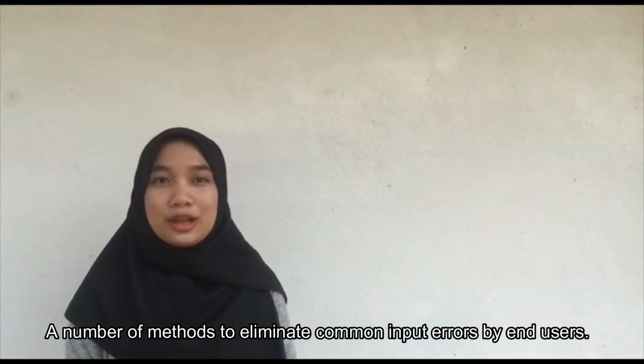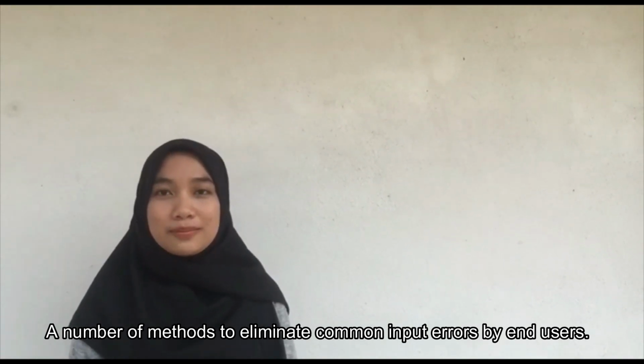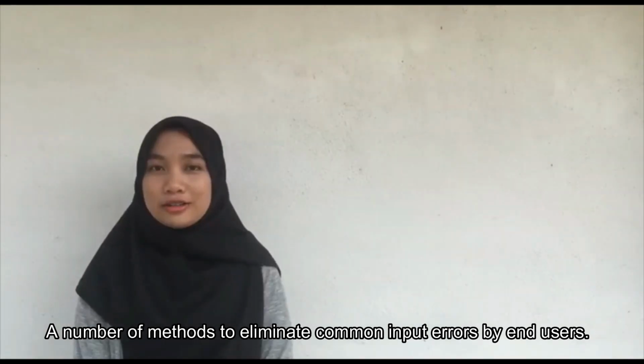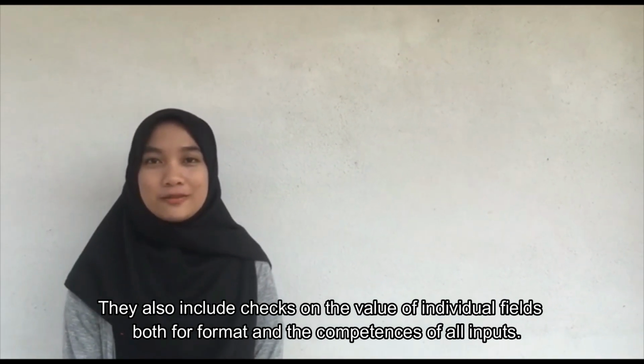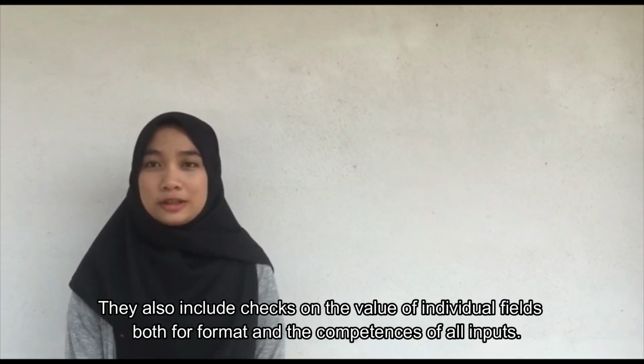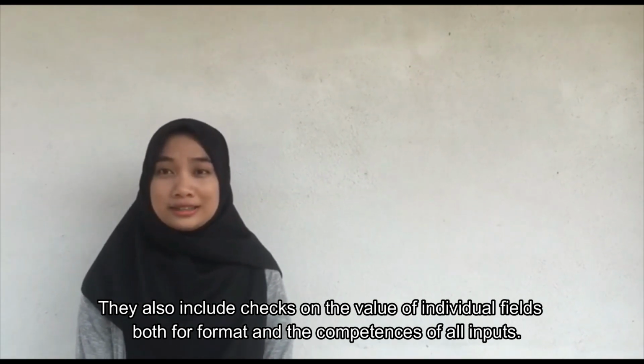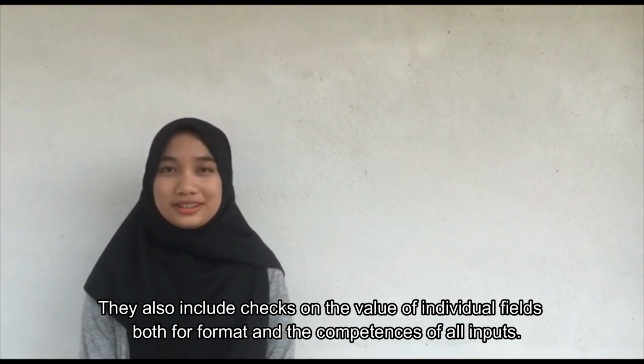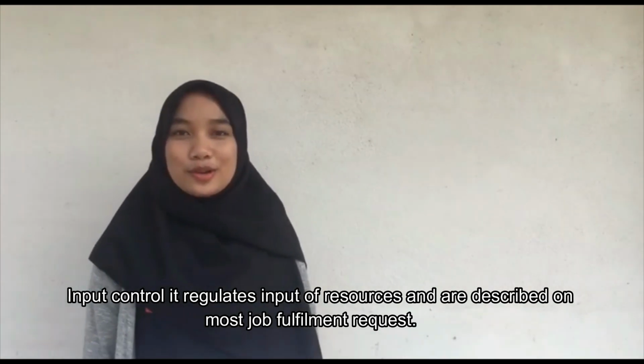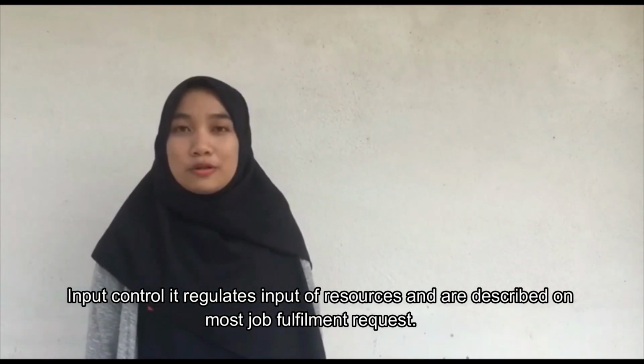The last input design principle is to develop effective input controls. Input controls include a number of methods to eliminate common input errors by end users. They also include checks on the value of the individual field, both for format and the completeness for all input. Input controls regulate input of resources.